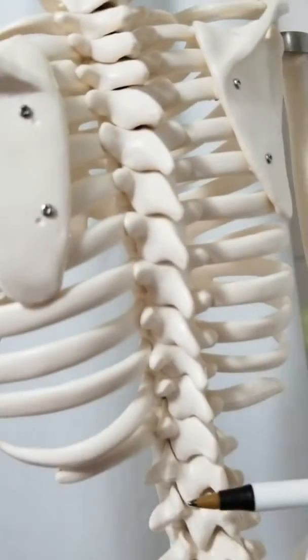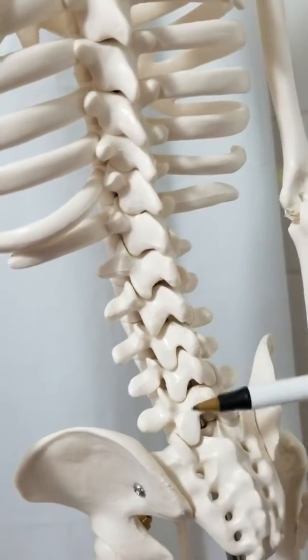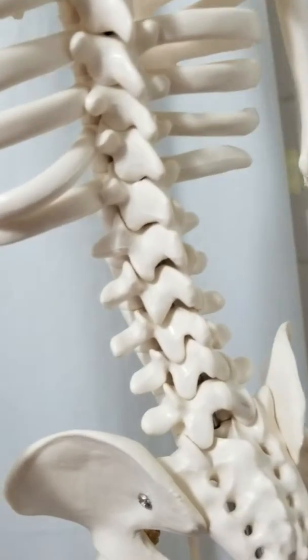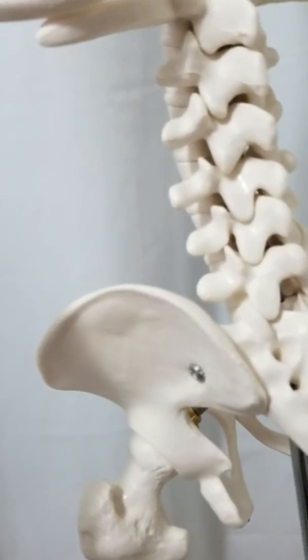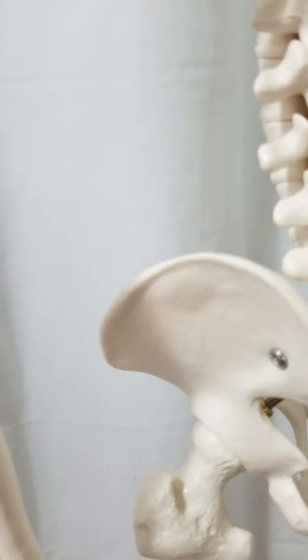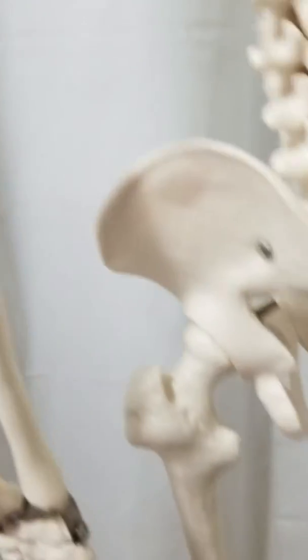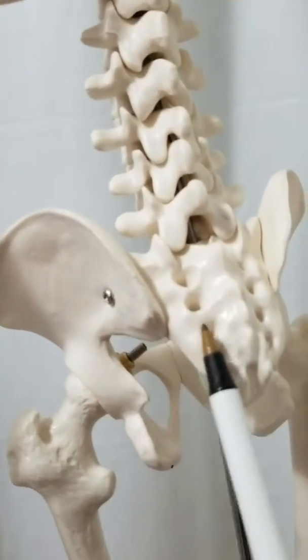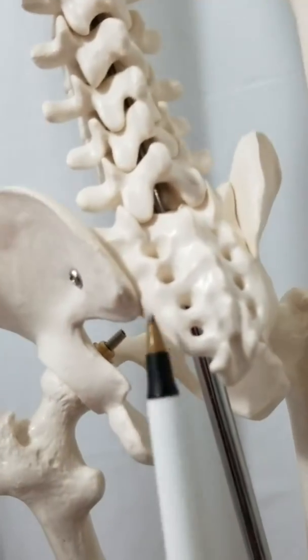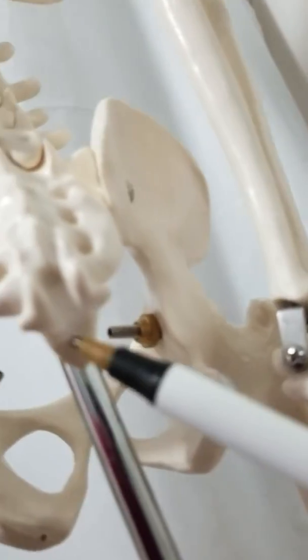Then the lumbar would come down to 1, 2, 3, 4, 5. And then which brings us down to the sacrum here, and then of course the coccyx will be this piece, the tailbone.